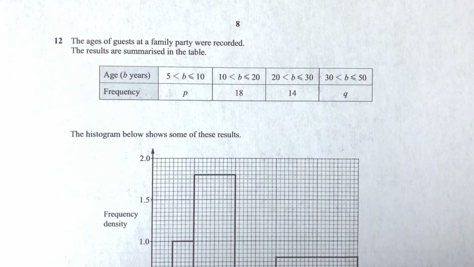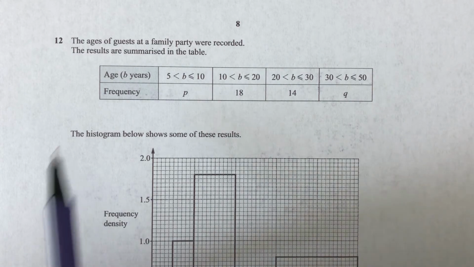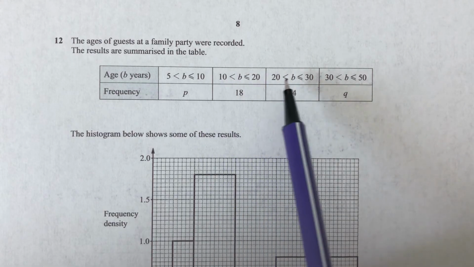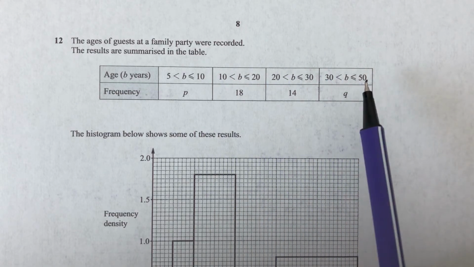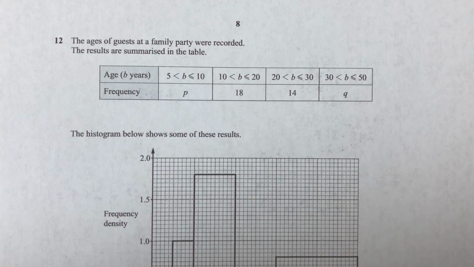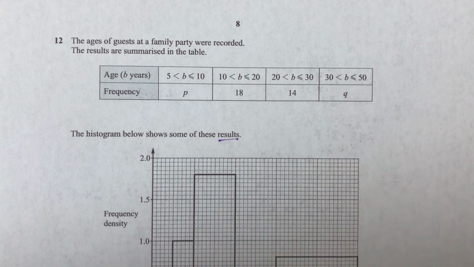Question number 12. The ages of guests at a family party were recorded. The results are summarized in the table as follows. So we have ages from 5 to 10, 10 to 20, 20 to 30, 30 to 50. And the frequencies are P, 18, 14, Q. Okay, so the histogram below shows some of these results.